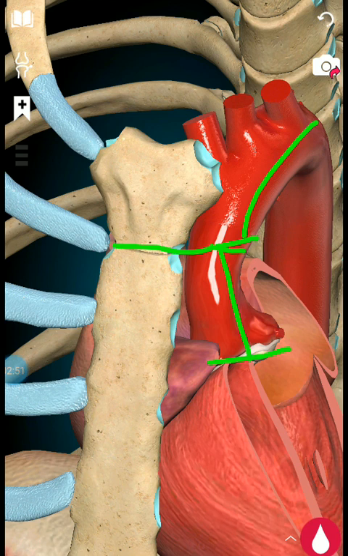The ascending aorta begins behind the left half of the sternum. This is the sternum, its body. So it begins behind the left half of it, at the level of the lower border of the third costal cartilage, which corresponds to its point of origin.